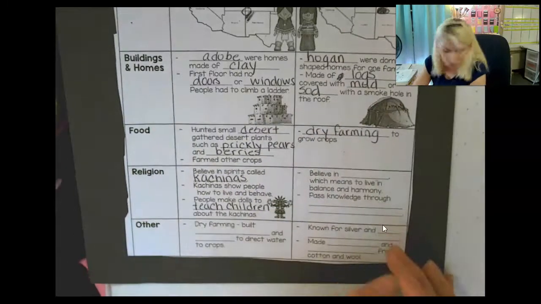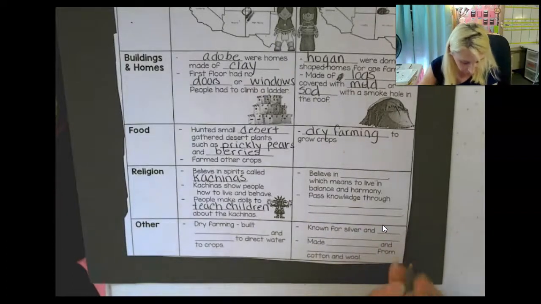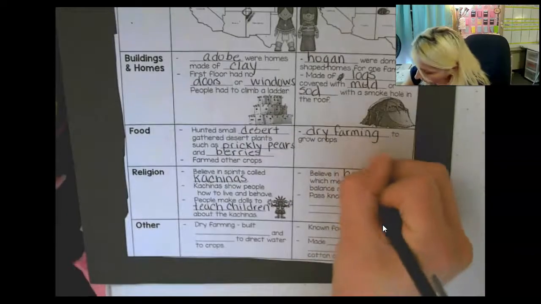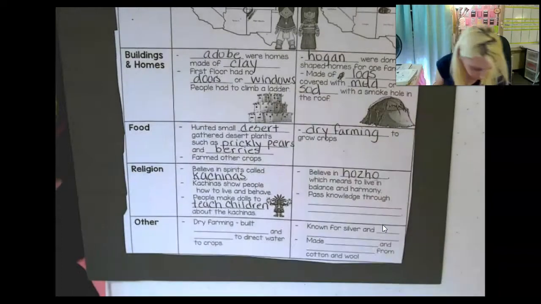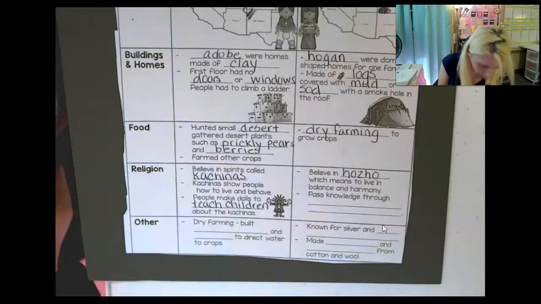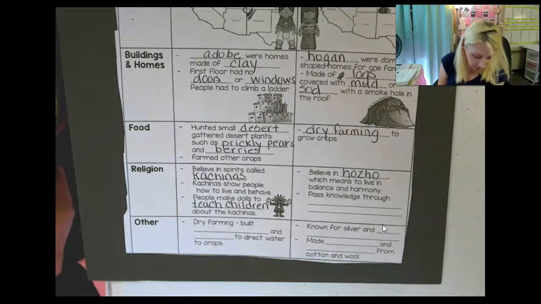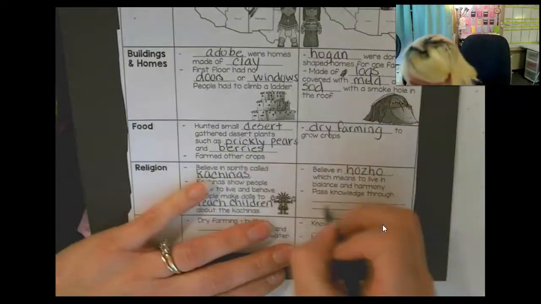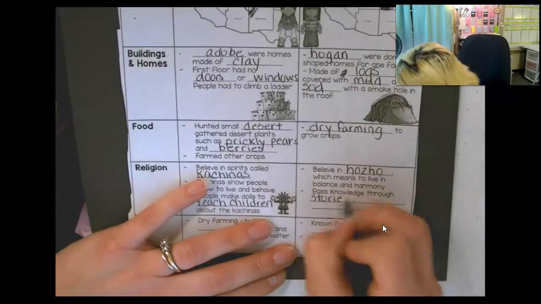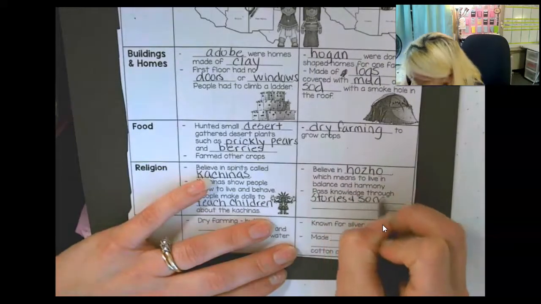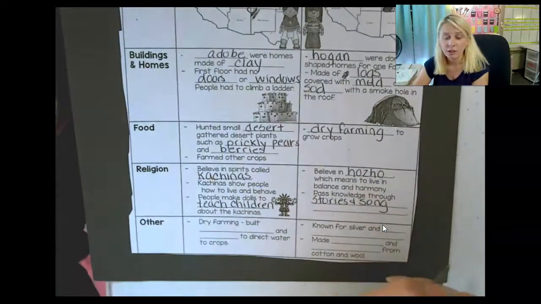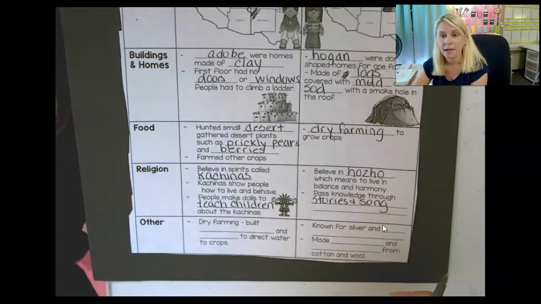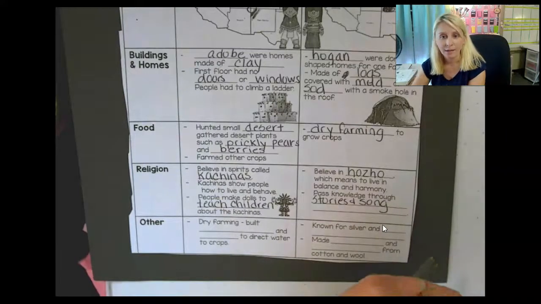The Navajo believe in Hazho, which means to live in balance and harmony. They pass knowledge through stories and song. So it's an oral tradition. Things are passed on from generation to generation by storytelling and singing rather than writing down and learning from a book.